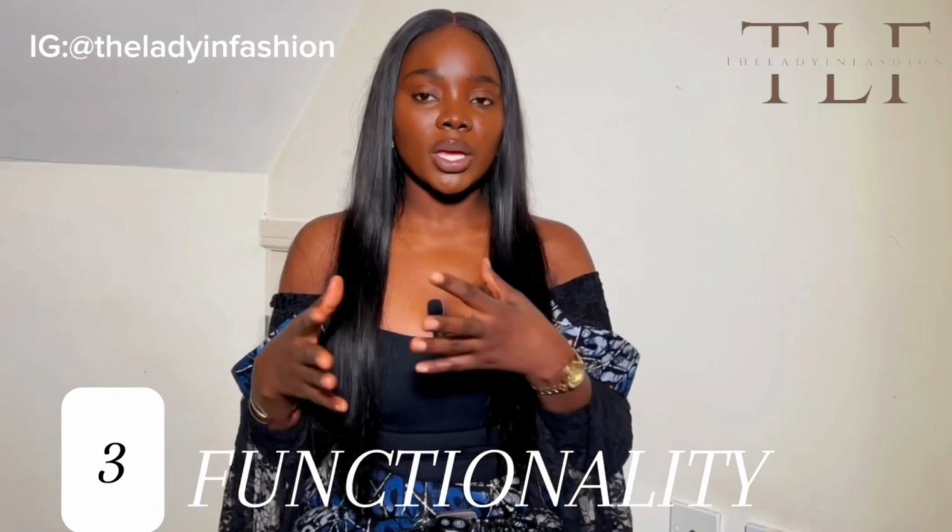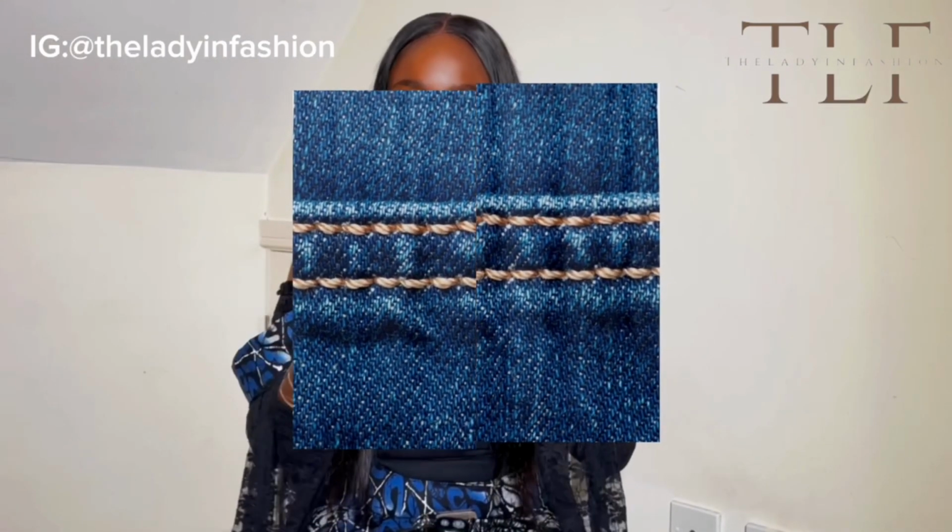Talking about functionality, the texture of a fabric or a garment has something to do with functionality. Let me make an example. Denim is very tough. The feeling is tough, so it is durable.